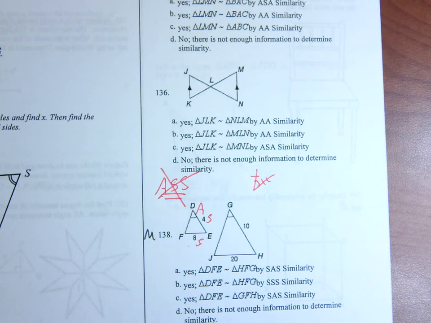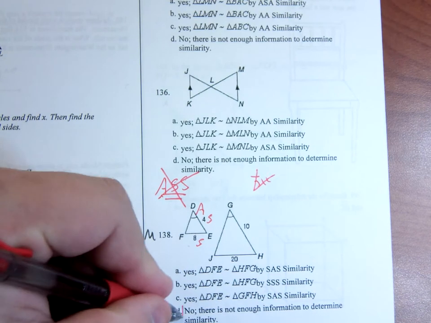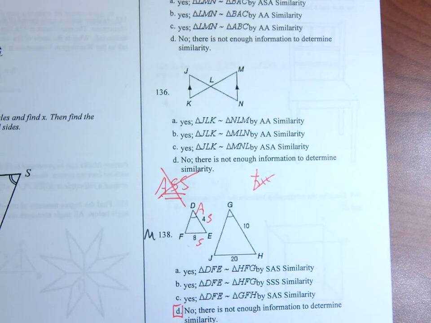Okay. So, the answer is no, there is not enough information. Technically, these triangles could be similar, but we do not have enough information to verify that. It's not enough evidence, okay?